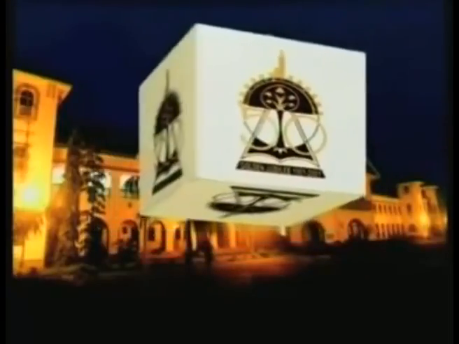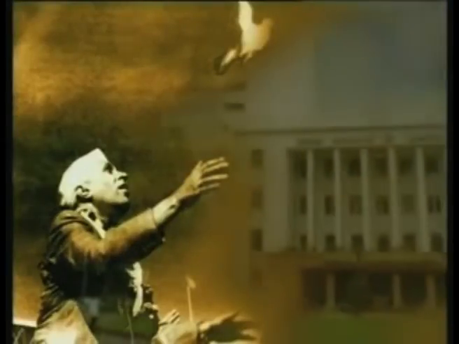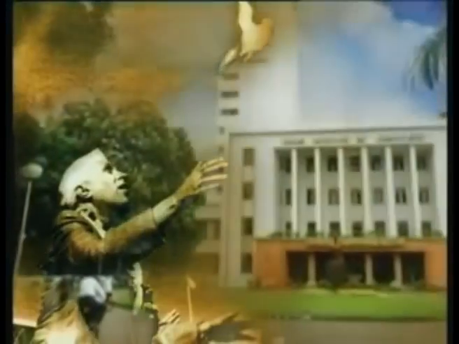Indeed, in this golden jubilee year, as the celebration continues, Pandit Nehru would surely have been a proud man today. For him, IIT Kharagpur was always more than just an institute of technology.